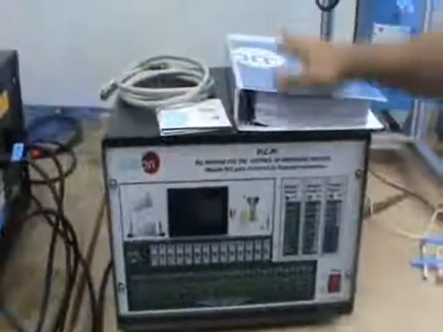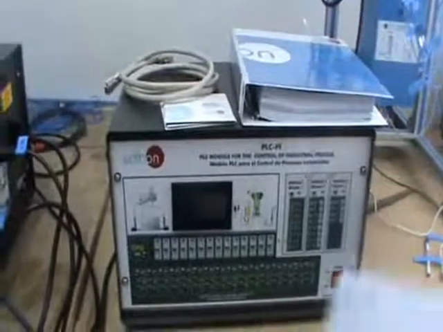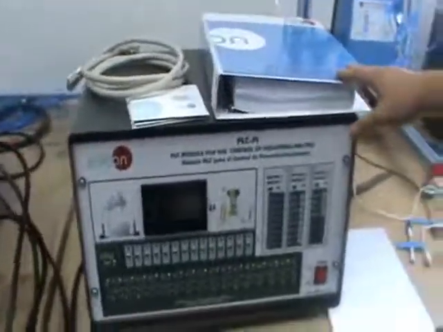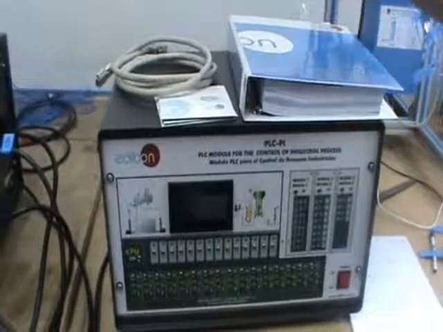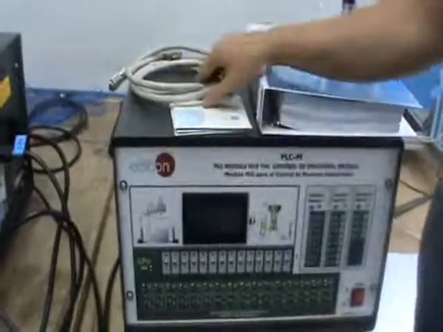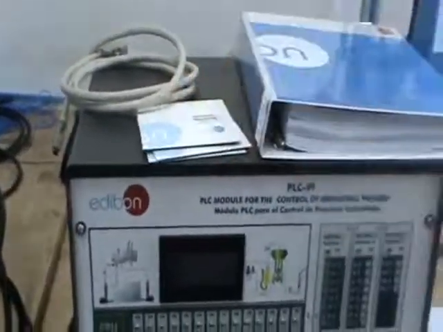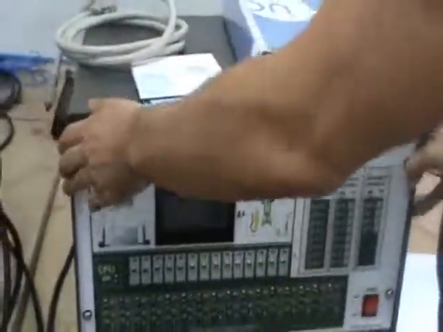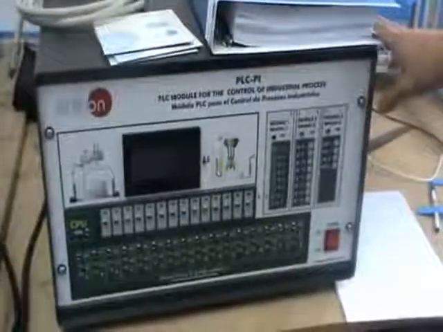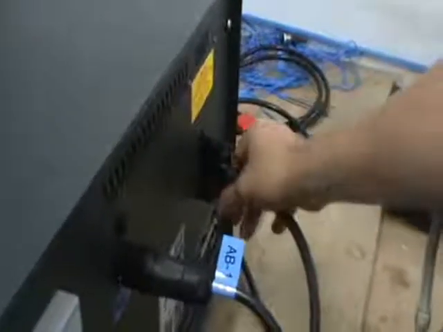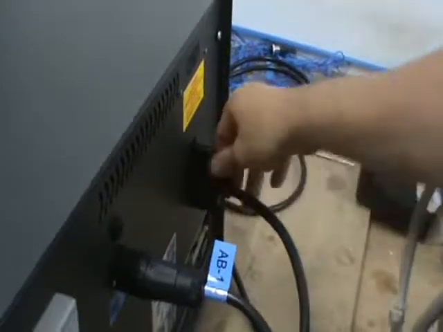To start working with the PLC PI, the first thing to do is to check the packing list. There are 4 things to check: manual, unit, data acquisition cable, and software. Now we are going to connect the PLC to the unit. The first thing to do is to remove the data acquisition cable that goes to the computer.